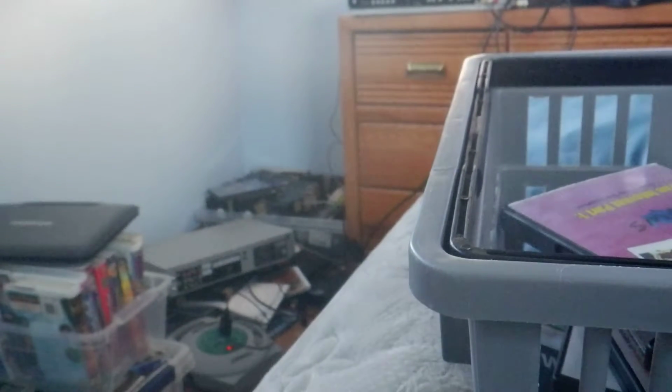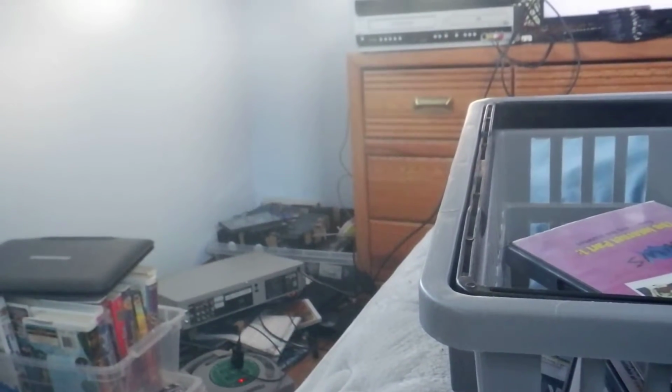No, the cord, I mean, it's the charging. No, it is. I gotta make sure the cord is up against the device.